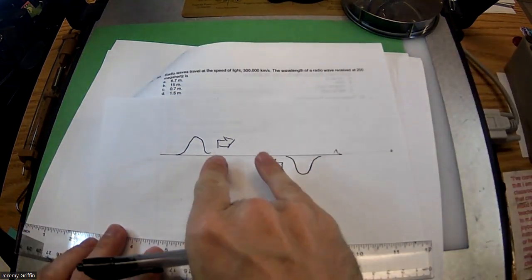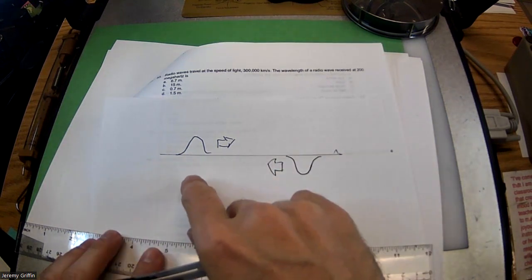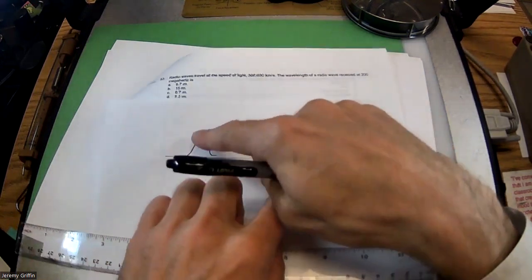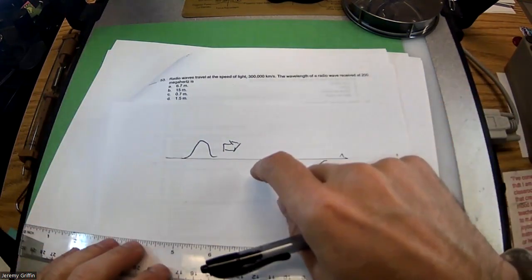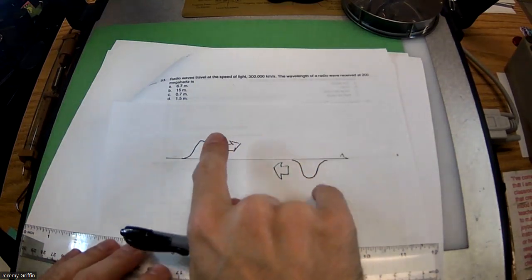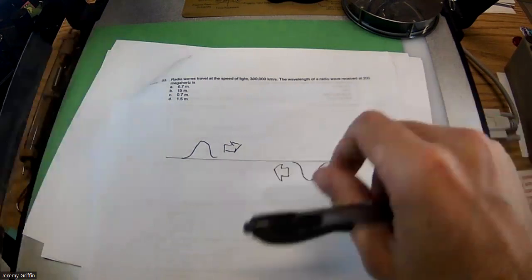When they cross over each other, what does it look like? It's totally canceled out like a flat string, right? And of course, that only lasts for an instant, and then they just keep on passing through each other and keep on moving. You guys remember that video demo? But while they're crossed, crest to trough, it goes back to a flat string. That's called destructive interference.